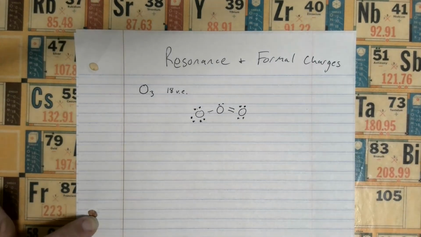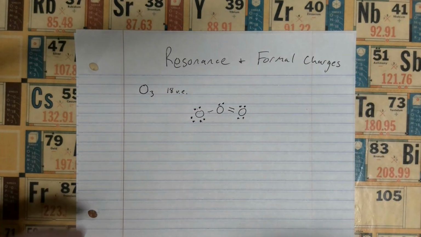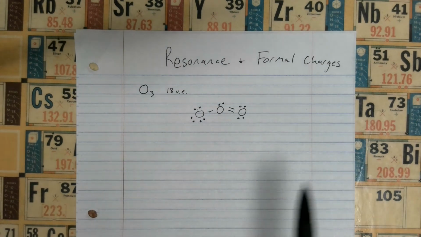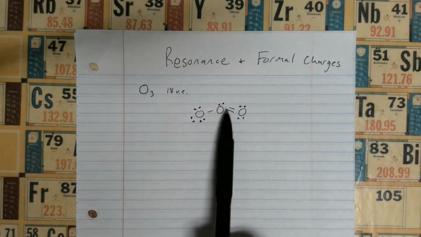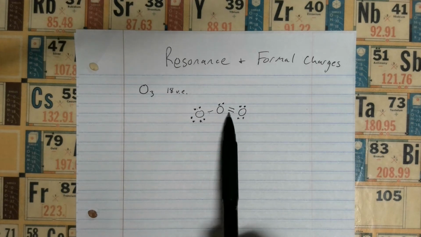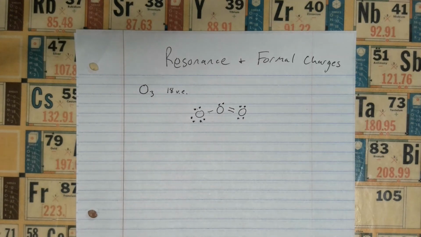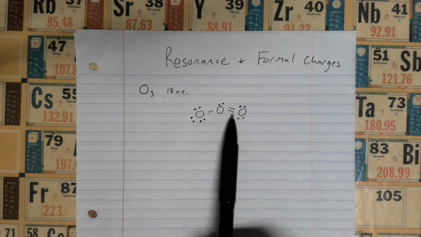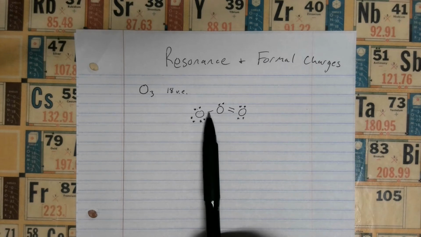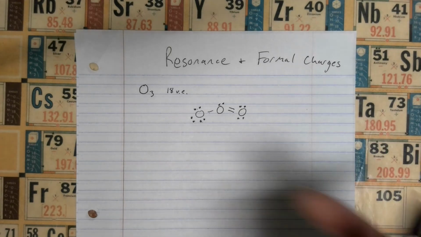And what happens with this compound is when they actually do a test and experiment on the length of these bonds, it's not the length of a normal double bond, and that's not the length of a normal single bond. They're actually the length of like a 1.5 bond. So who's to say that this double bond isn't over here or this single bond isn't over there? So it could really be in either location.